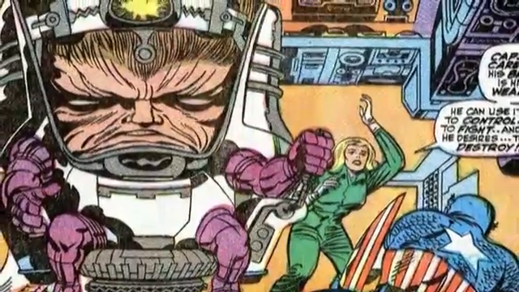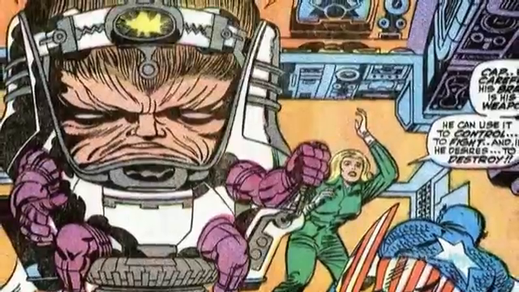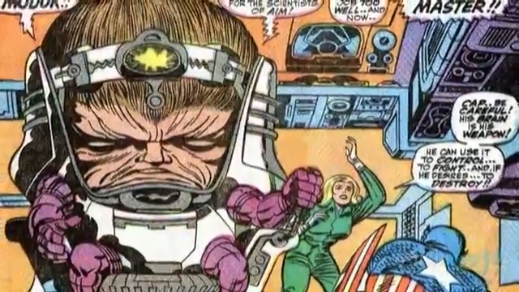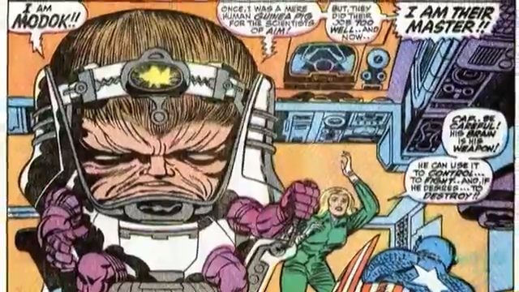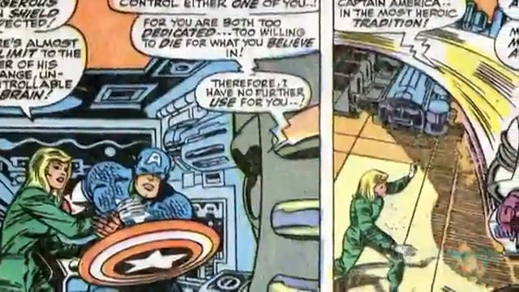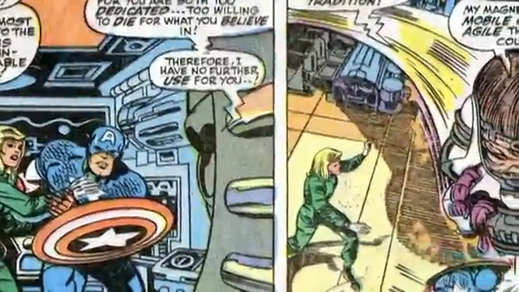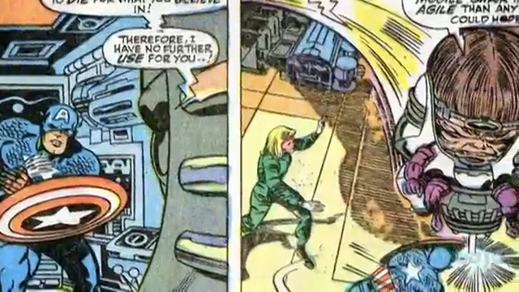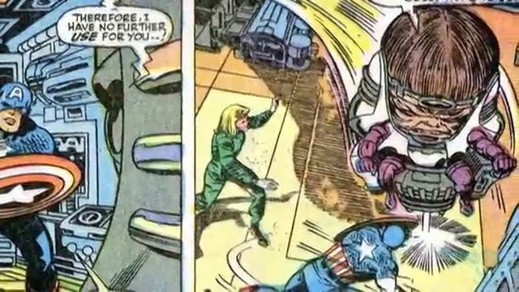A large head within a mechanical suit, Modok briefly explained that he was once a guinea pig for the scientists at AIM, which mutated him and gave him mental powers. Realizing that his prisoners were unable to be mind-controlled due to their strong wills, Modok decided that he had no further use for them and that they needed to be disposed of.